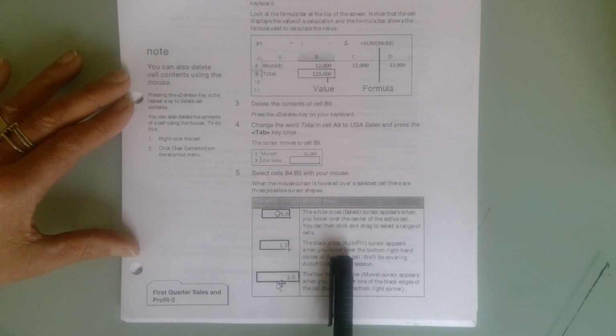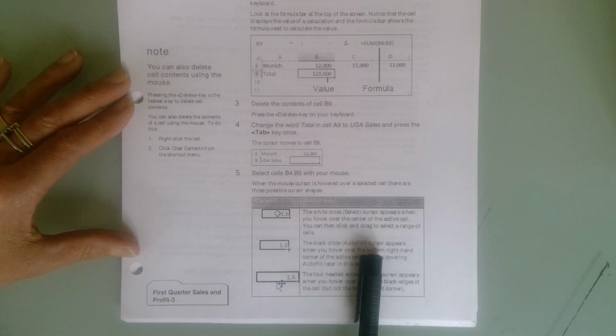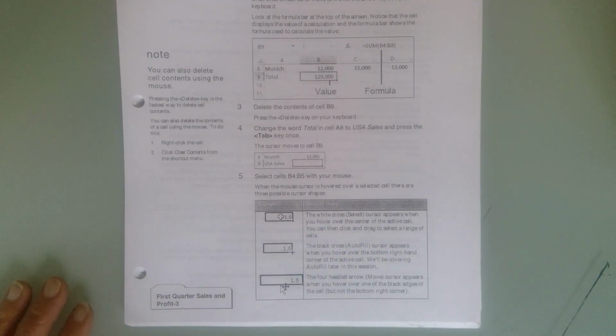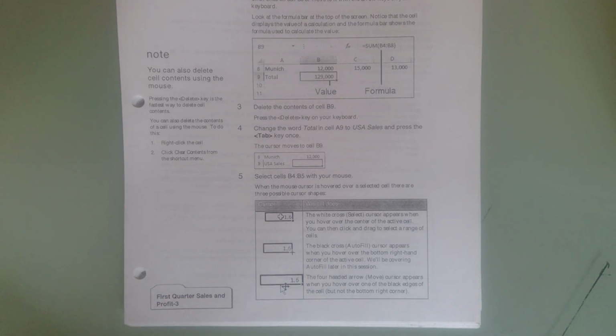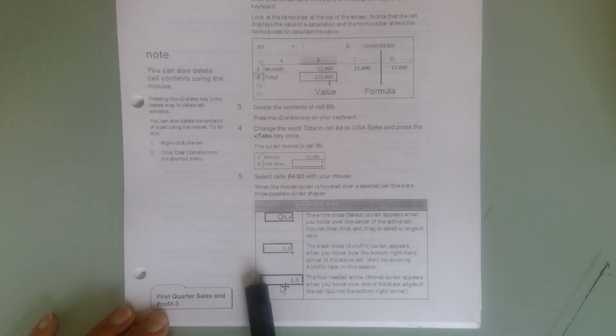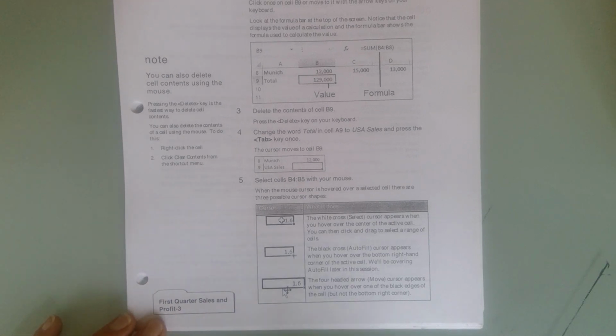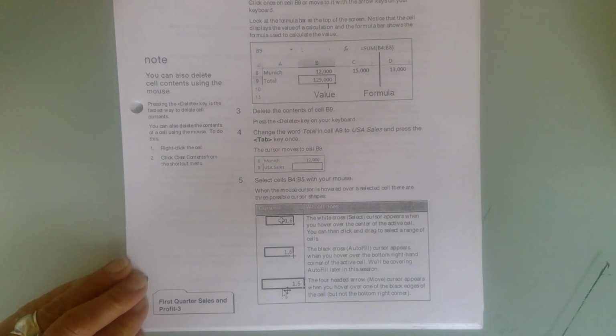When it turns to a black cross, this is called the autofill cursor. This only appears when you hover your mouse button over the bottom right part of your active cell. So right on the very corner of your active cell, you'll see that black cross. We'll discuss autofill later on in the lesson. It's just so you know what that means. And then finally, there's a 4-headed arrow. This is the move button. If you hover your mouse button on the edges of the active cell, then you can click and pull that cell into a different location. So you can just drag it into a different location.